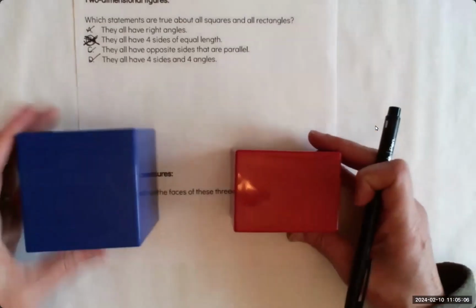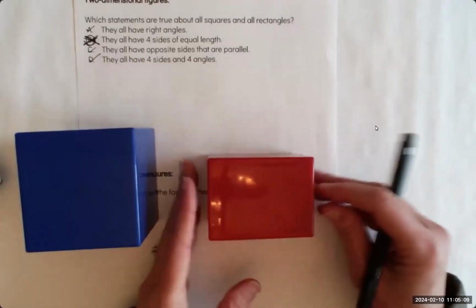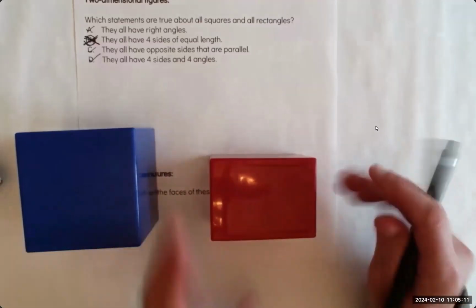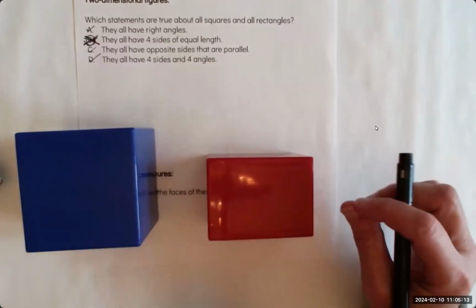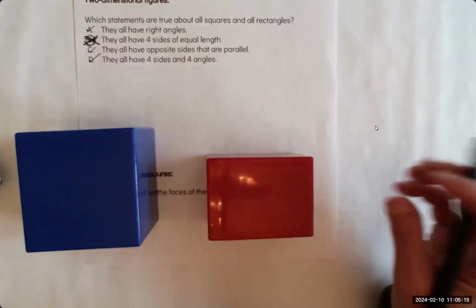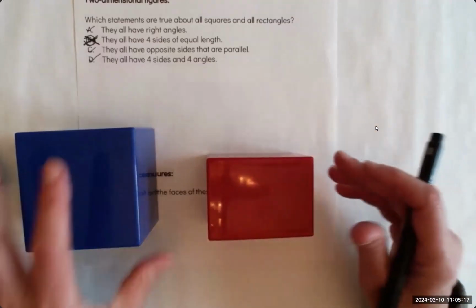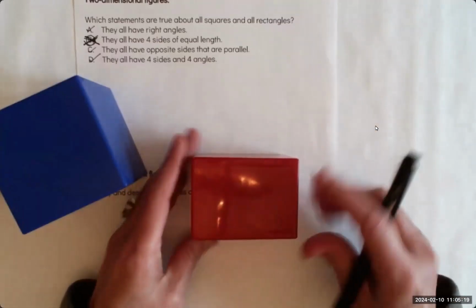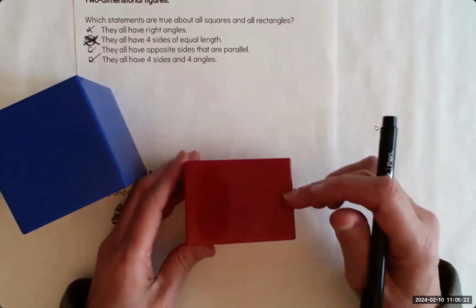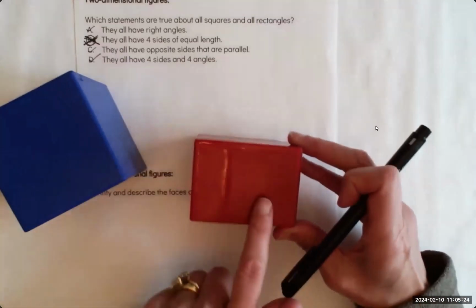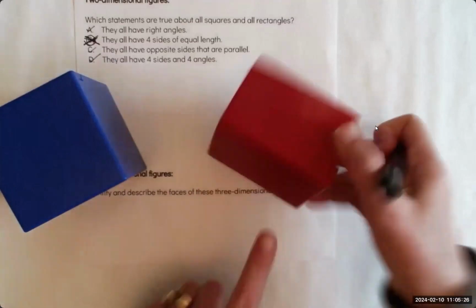And then when we look at our rectangular prism, this is only one example of these, because a rectangular prism can either have all rectangular faces or squares and rectangular faces, okay? So let's take a look at this rectangular prism. We see one rectangle here, another rectangle, and another rectangle.